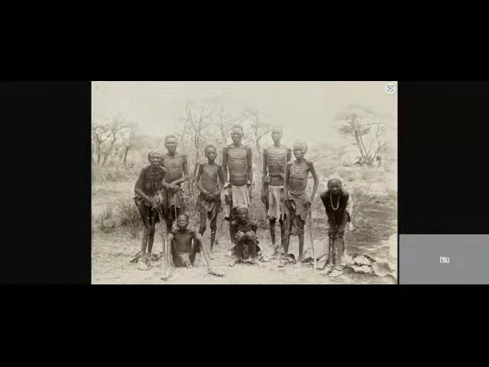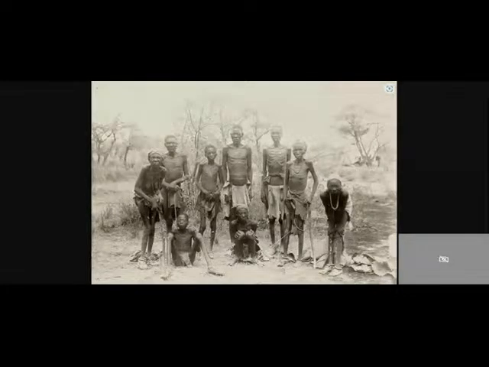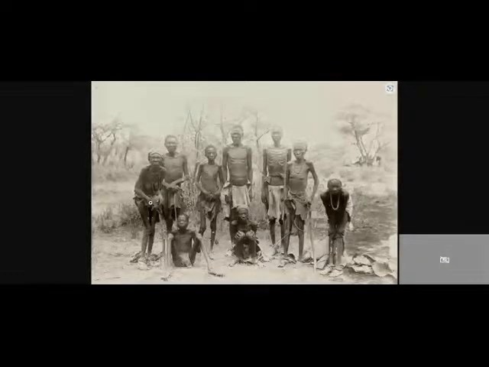This is how even Himbas today were not affected by the colonizer on their culture. But these Hereros, today we call them Hereros, but they were actually Himbas. This is how they used to look.